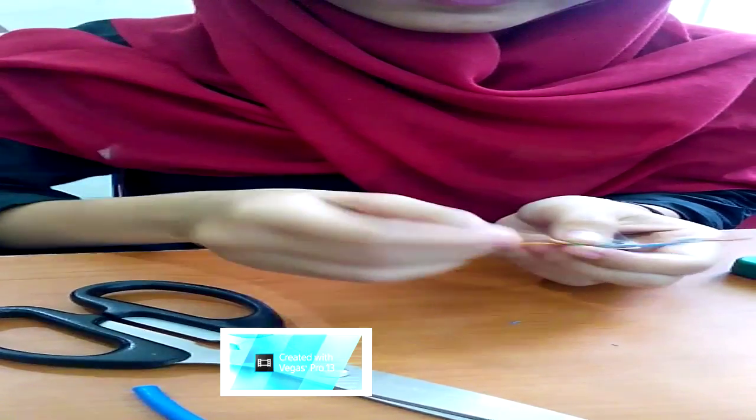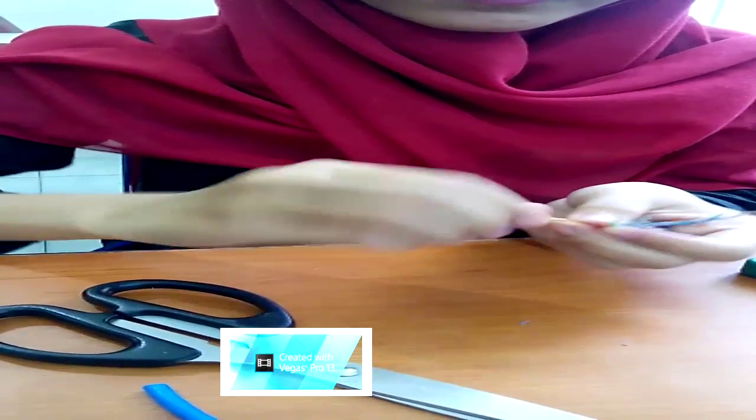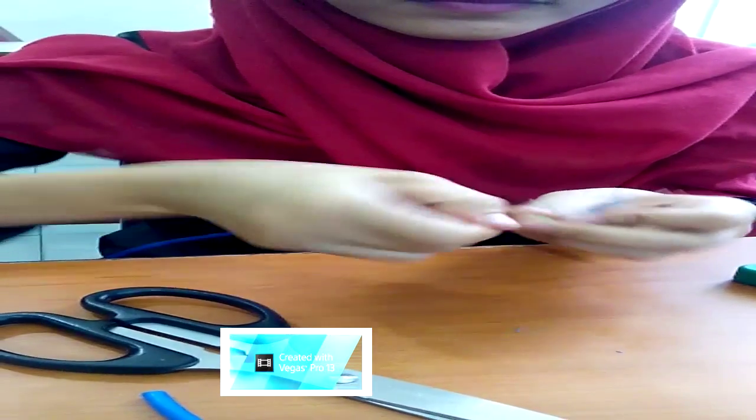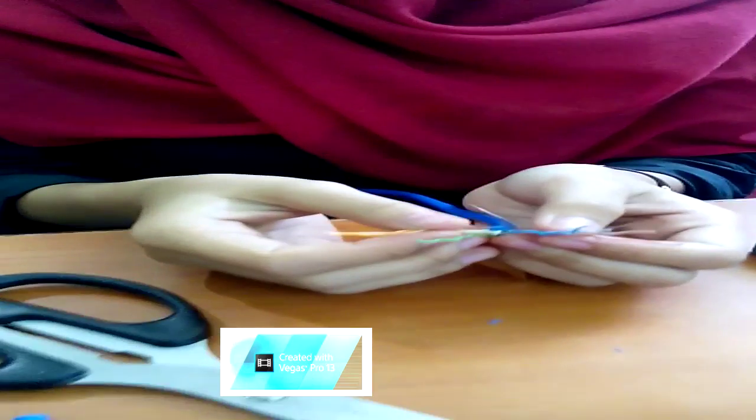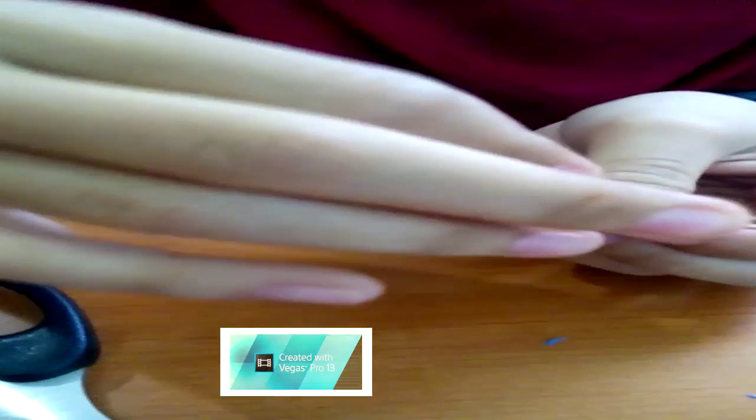White orange, orange. White green, blue. White blue, green. And white brown, brown.